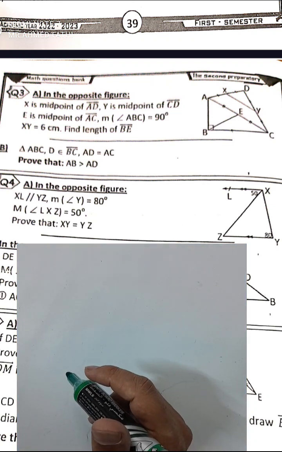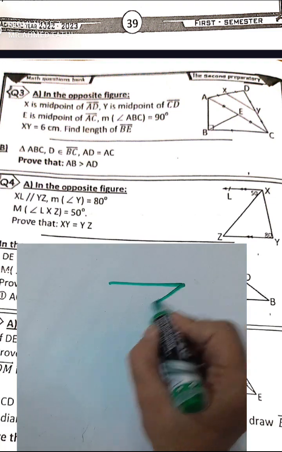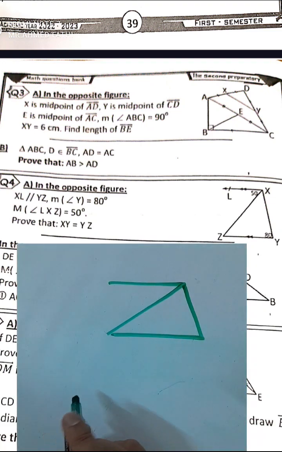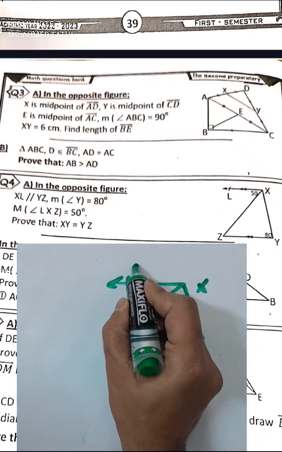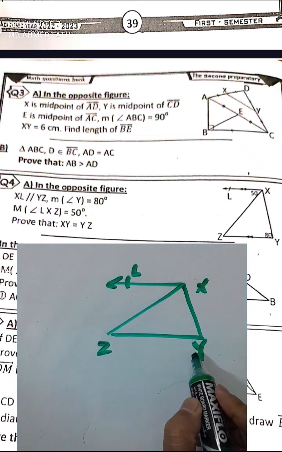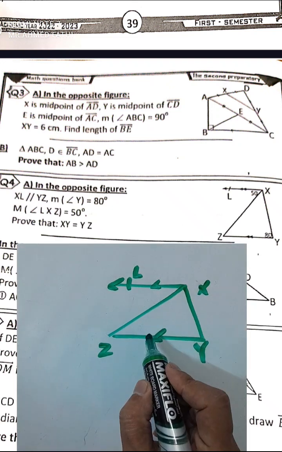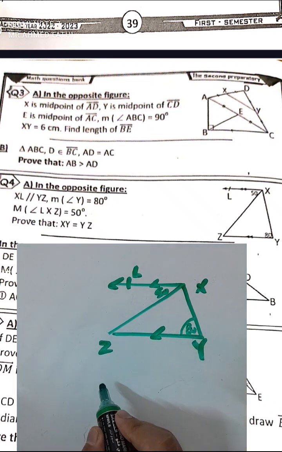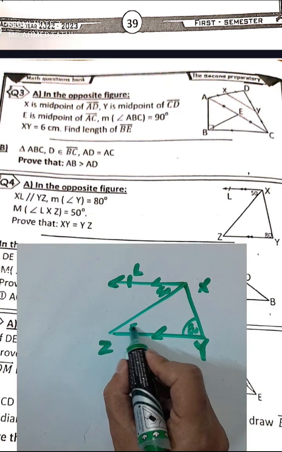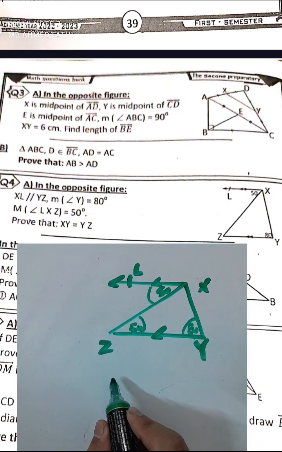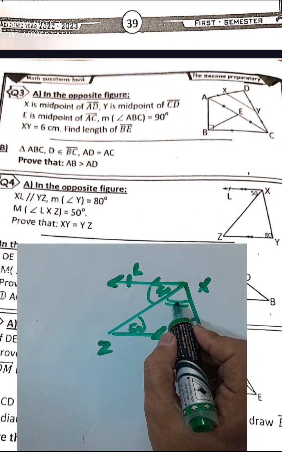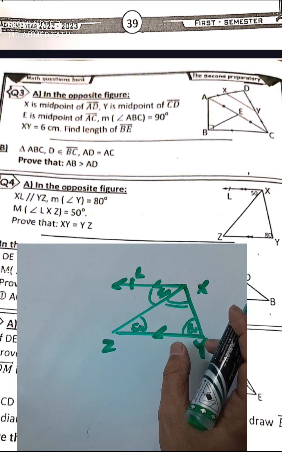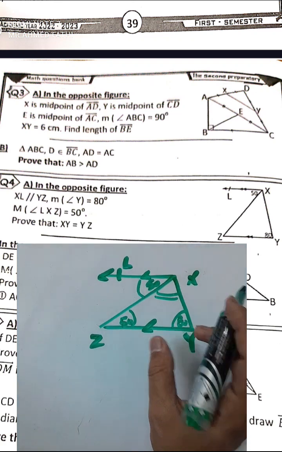Okay. Again, we have the side lengths here, XL and ZY, they are parallel. It was 50 and here 80. It will be 50 degrees, alternate angle. And we can find the angle here in this triangle. The sum of interior angles in any triangle equals 180.